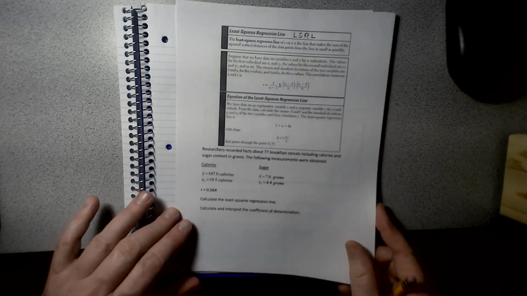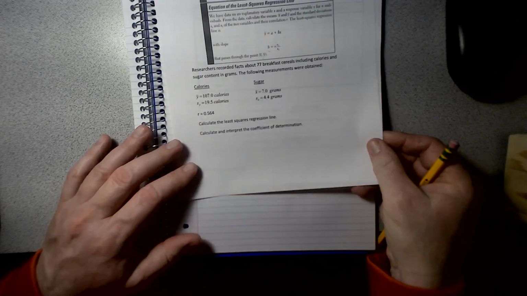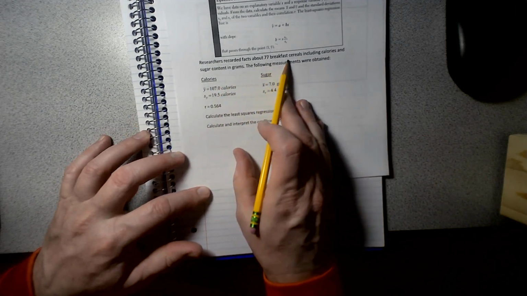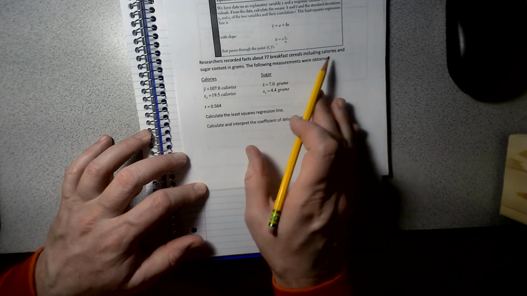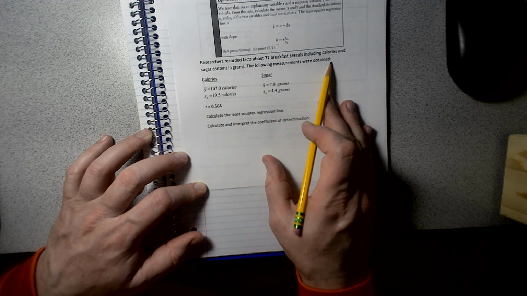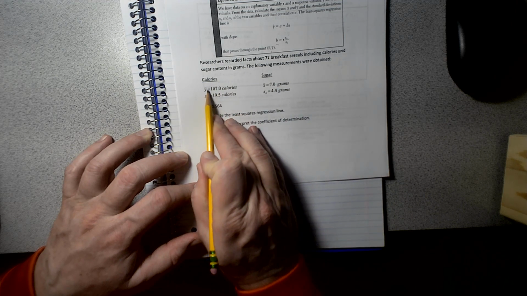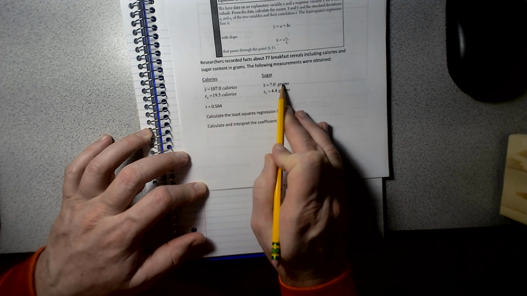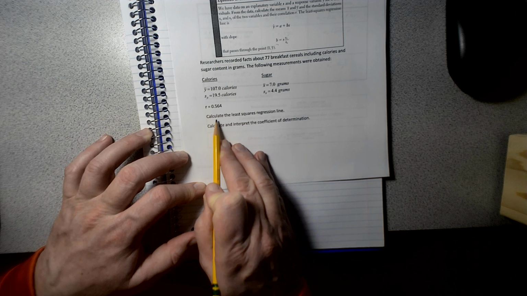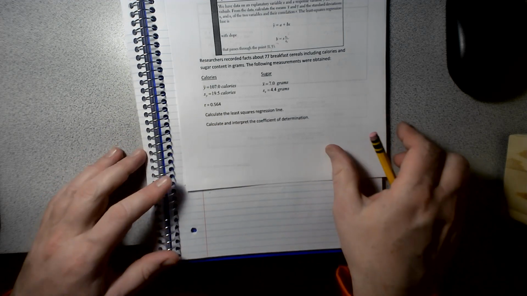So, what type of question would you typically see on the AP exam? Researchers recorded facts about 77 breakfast cereals, including calories and sugar content in grams. The following measurements were obtained. So they're giving us the average of the y's, standard deviation of the y's, average of the x's, standard deviation of the x's, and what the correlation is. Calculate the least squares regression line, and calculate and interpret the coefficient of determination.